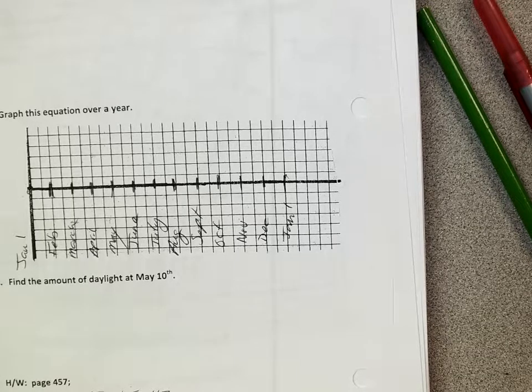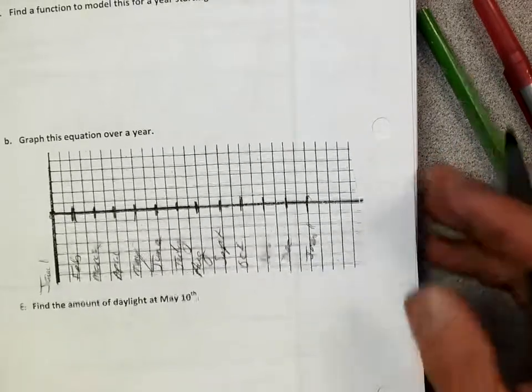And so the longest day of the year, when is that?